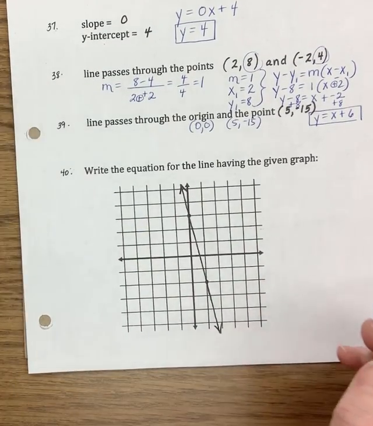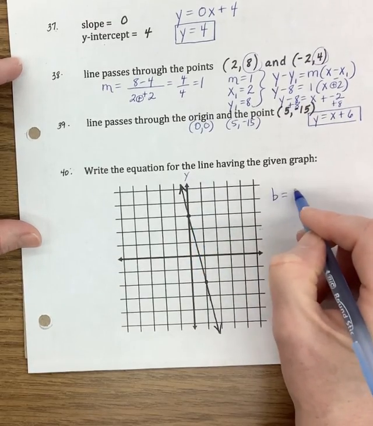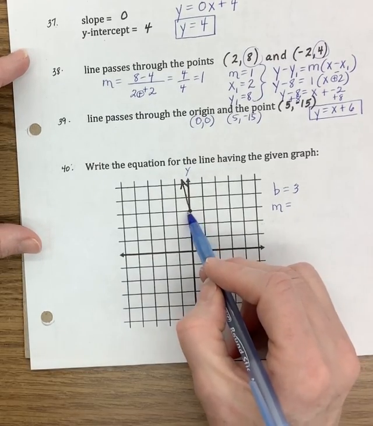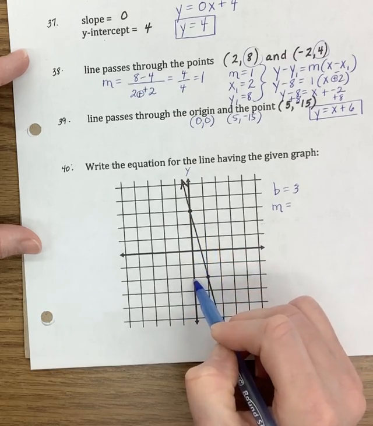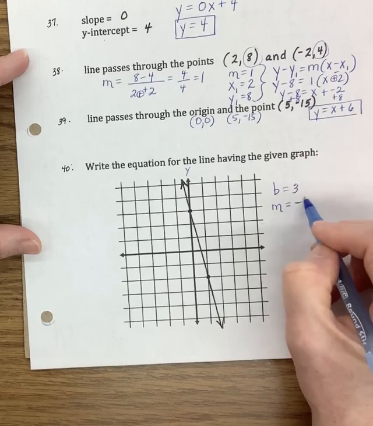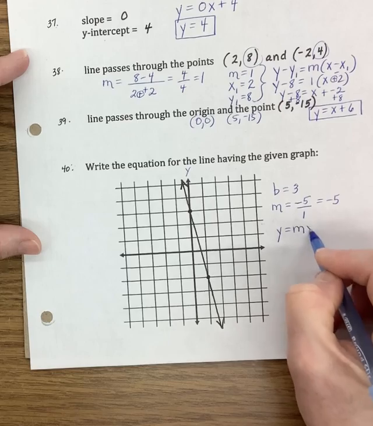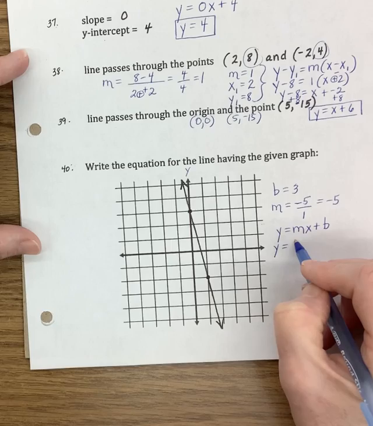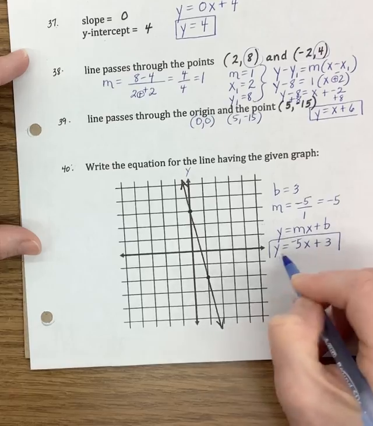In number 40, I'm asked, again, write the equation for the line having the given graph. We can see that it clearly goes through the y-axis at 3, so b is 3. We're going to find the slope by counting. That's simply the easiest thing to do. So from here to, this is an obvious point, 1, 2, 3, 4, 5 down, 1 to the right, down 5, 1 to the right. So the slope is negative 5. I know the slope, I know the y-intercept. Obviously, I need to use the slope-intercept form of an equation. So this will become y equals negative 5x plus 3. And I'm done.